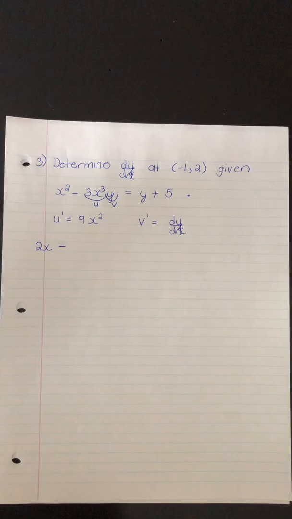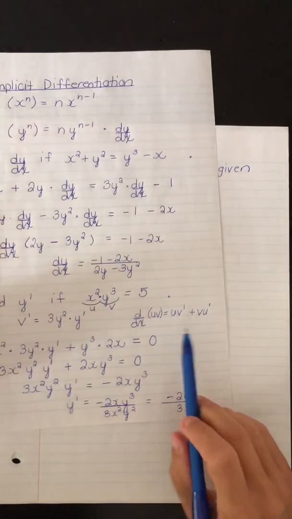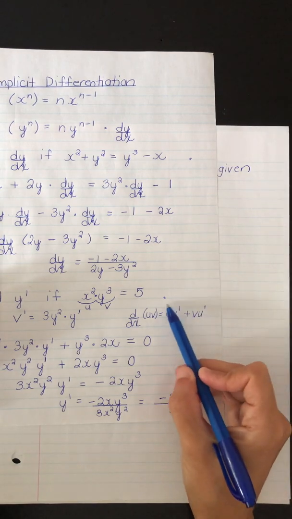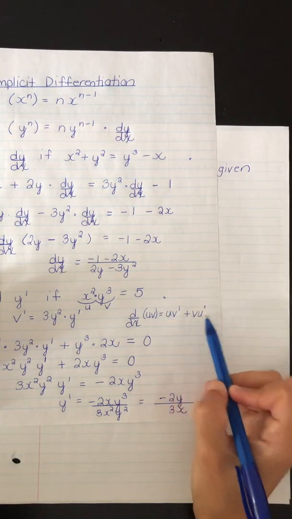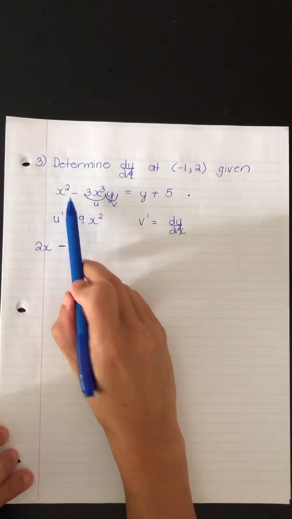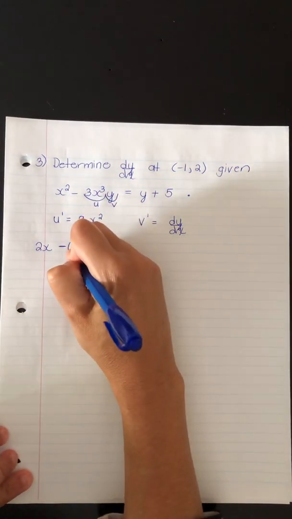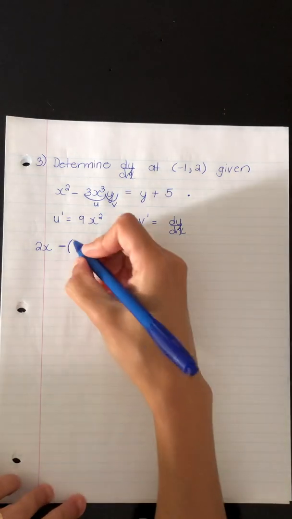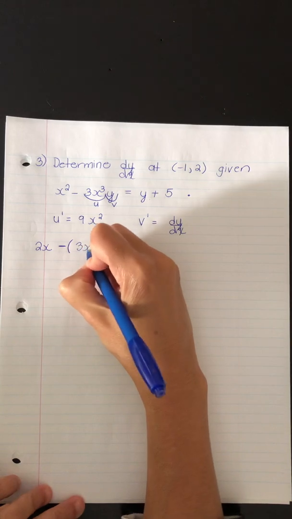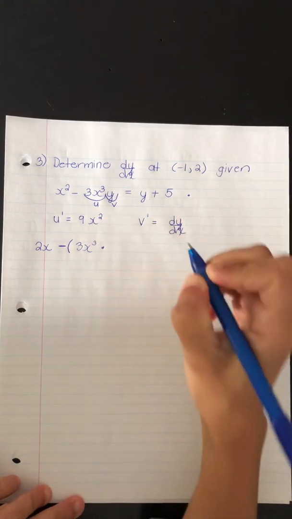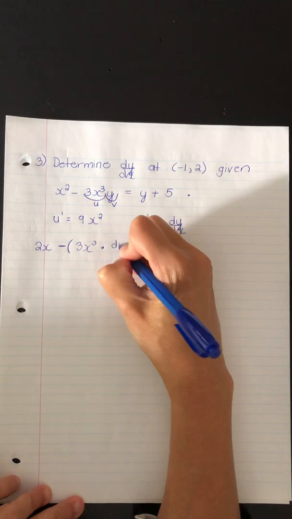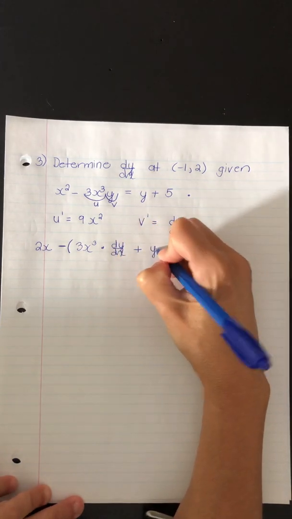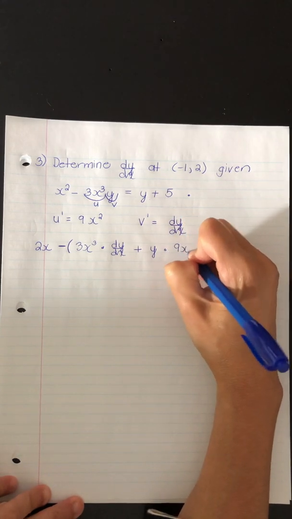Now remember, what is our product rule? Well, we just wrote it down here. It's uv prime plus vu prime. But the key is it's a binomial. It is 2 terms. So there will be 2 terms following this subtraction sign, which means I need to put those 2 terms in a bracket. Okay, so now we do u times v prime plus v times u prime.